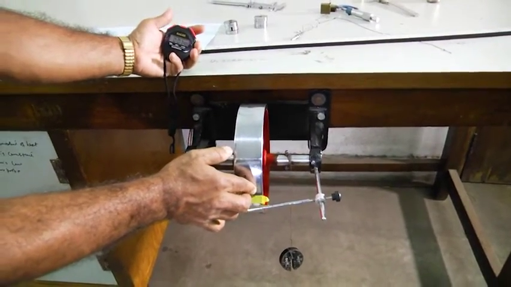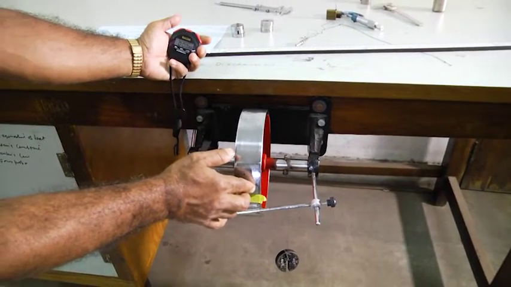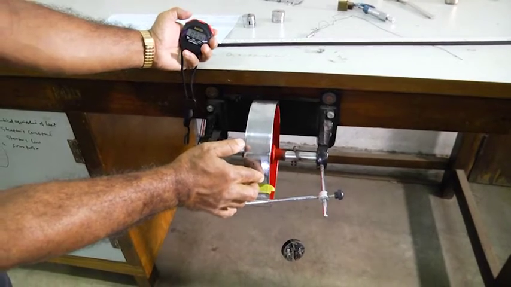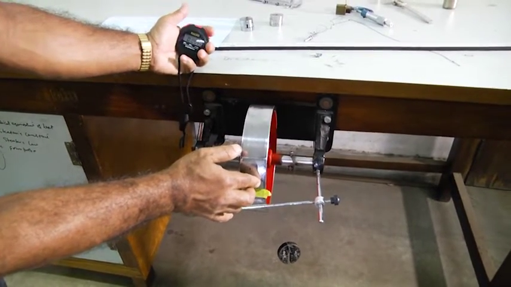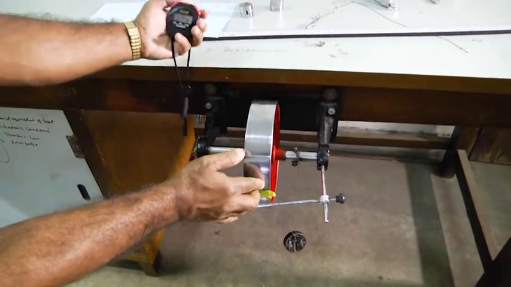So, if we start, stop, things are ready, I will start, then stop, then reset. Okay. So, I have to be familiar with this.